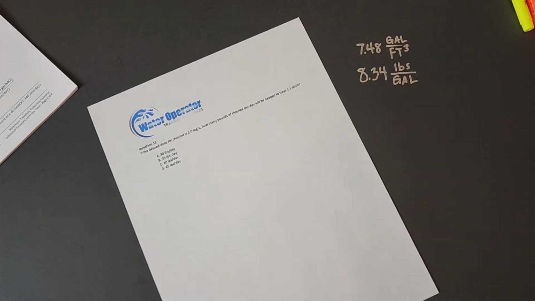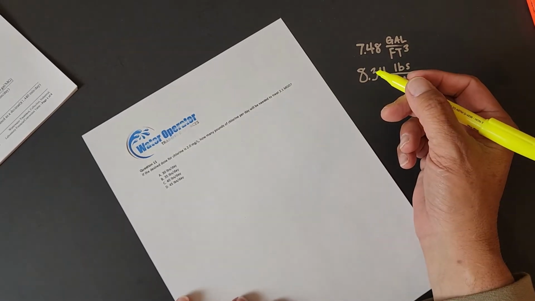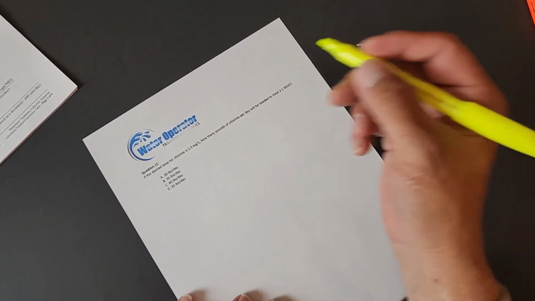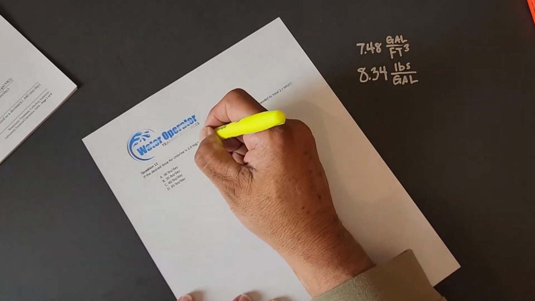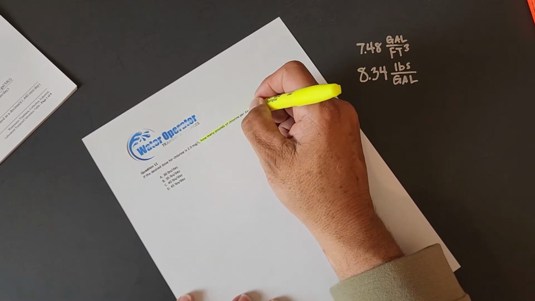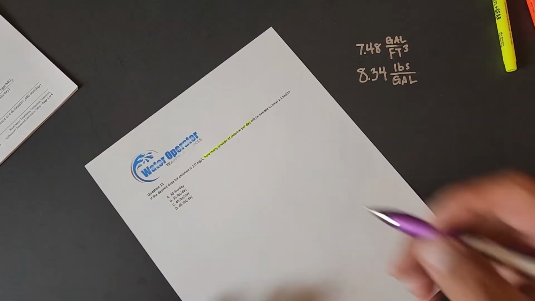Question 11. I love heat problems. These are easy. If the desired dose for chlorine is 2 milligrams per liter, how many pounds of chlorine per day will be needed to treat 2.1 mgd, million gallons per day? How many pounds per day of chlorine? Oh yeah, this is fun. All right, feed problem.